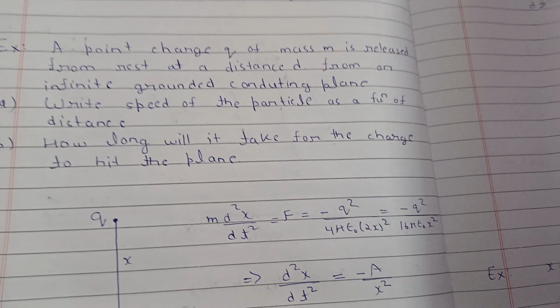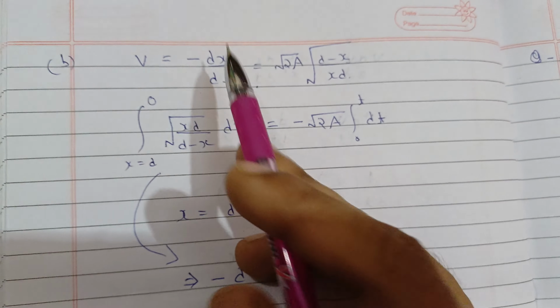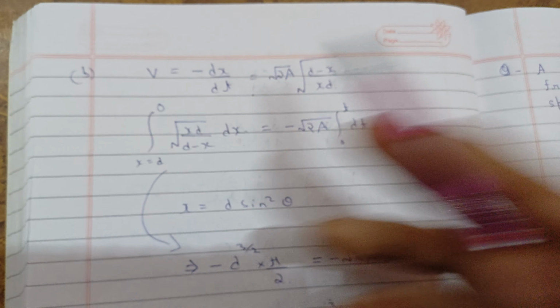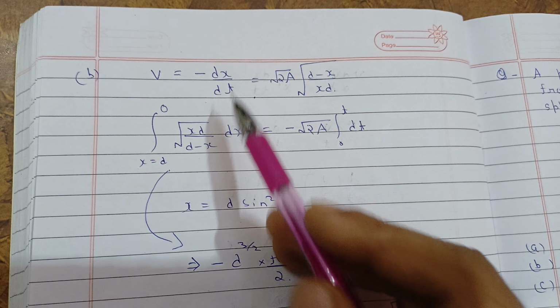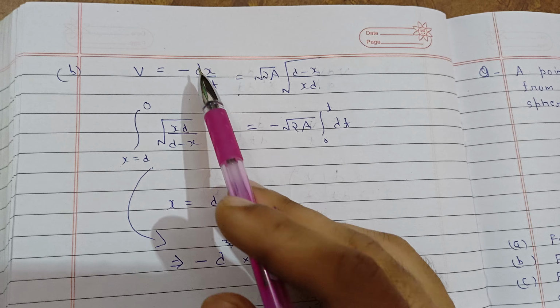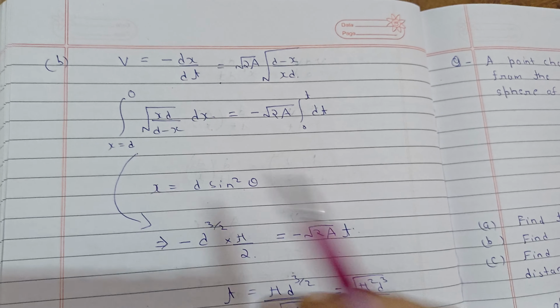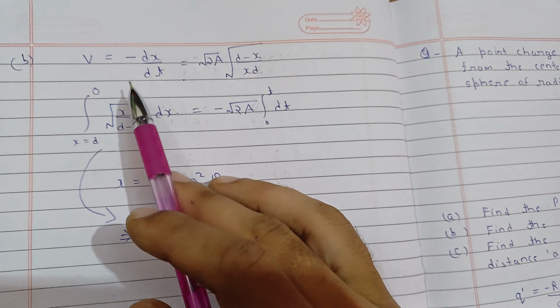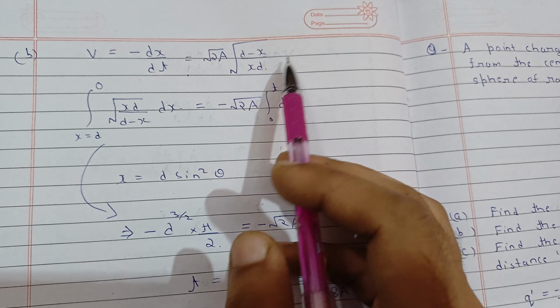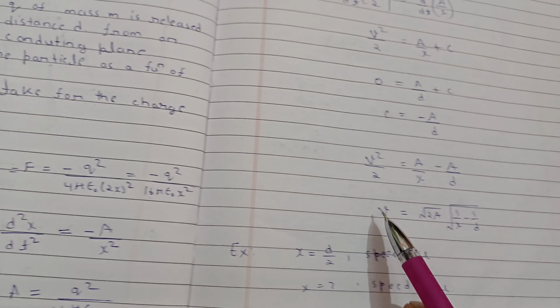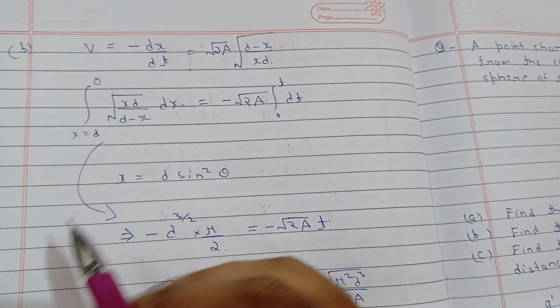So we know speed is nothing but minus dx/dt. Why have we taken this minus dx/dt? Because x is decreasing as the charge is approaching the plate or the plane. The dx is negative, so for the speed to be positive, that's why we have taken this minus sign outside. Now this is equal to root of 2a (d minus x) by xd. We already found this relation for v, so this is your v.